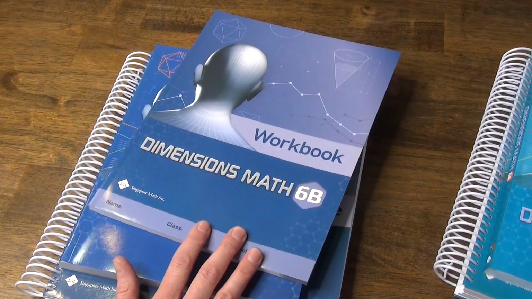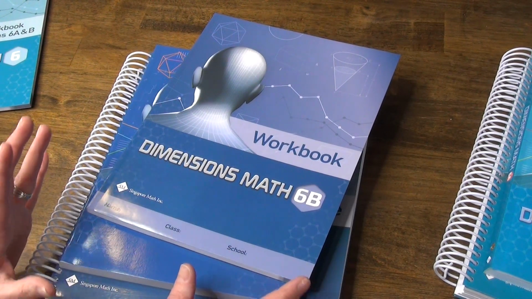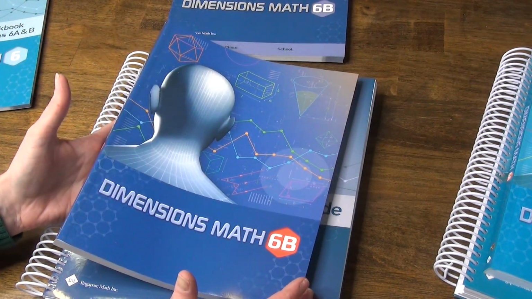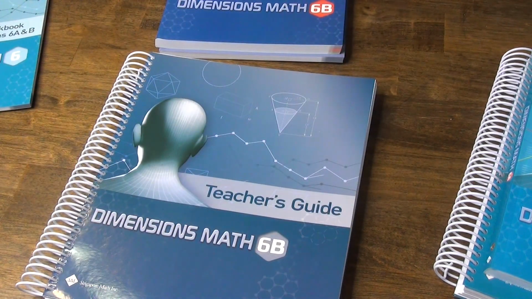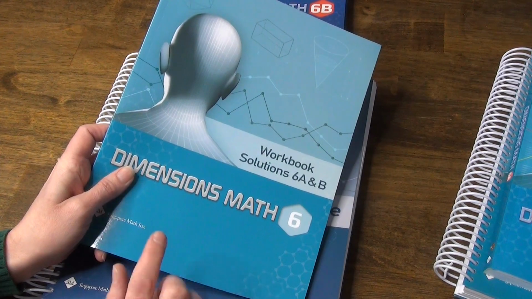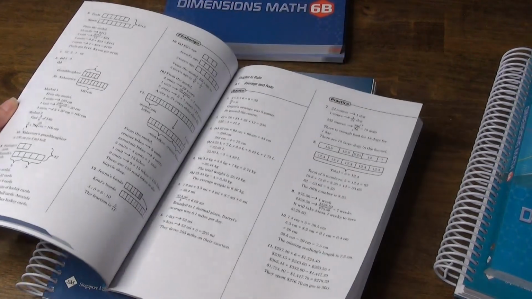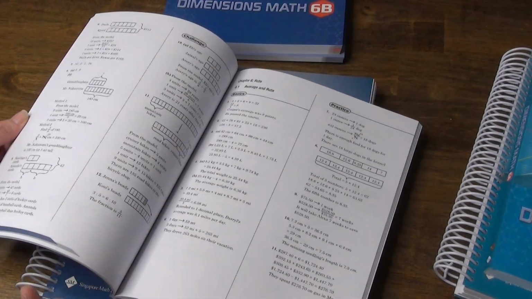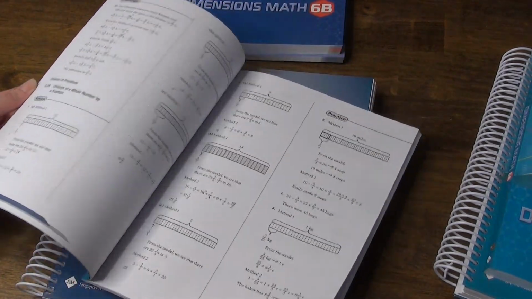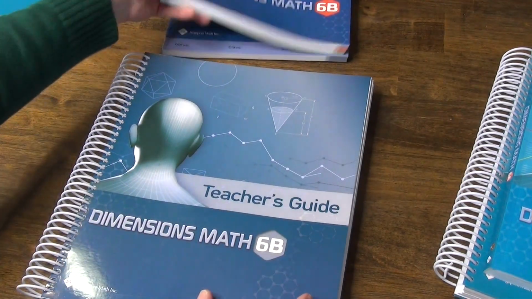We're going to briefly jump over here into the 6B, which is where it tells us that we are moving on to algebra. So we have our 6B workbook, our 6B textbook, and our teacher's guide here. Again, the workbook solutions for both A and B are going to be in this small book right here. And they're just broken out by the basics and the practice. You just find the chapter. Everything's really consolidated. There's not a lot of waste of space, and that makes everything a little bit smaller and more condensed, which is really nice.